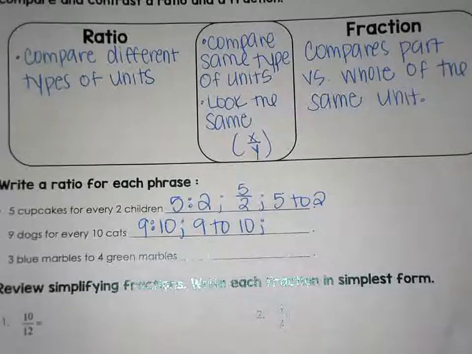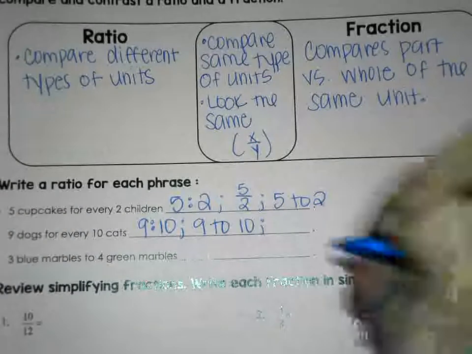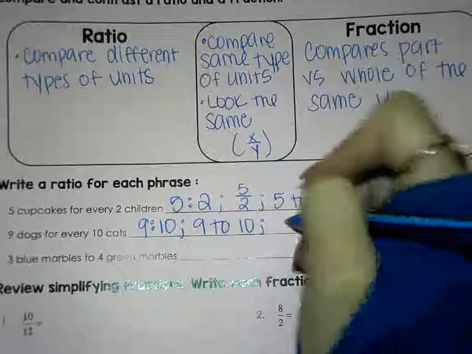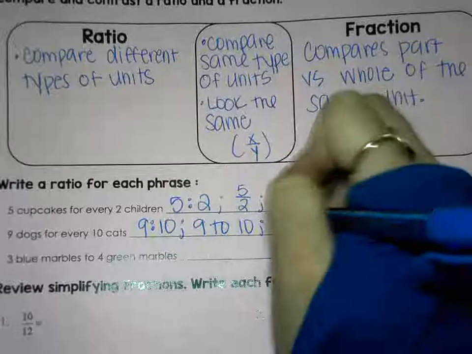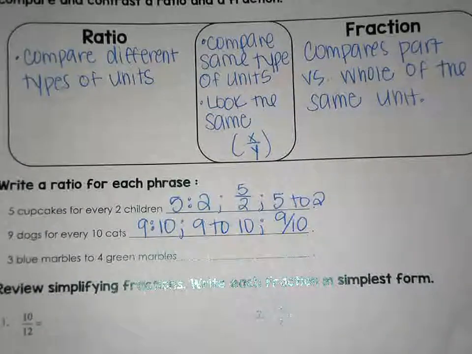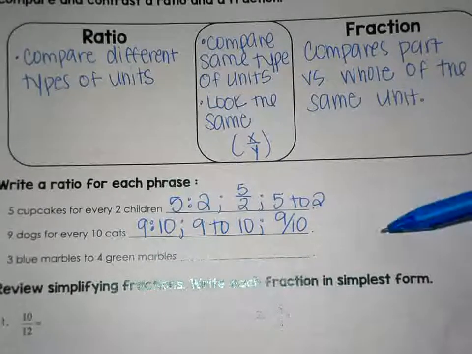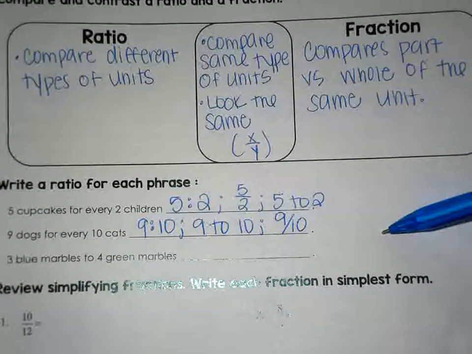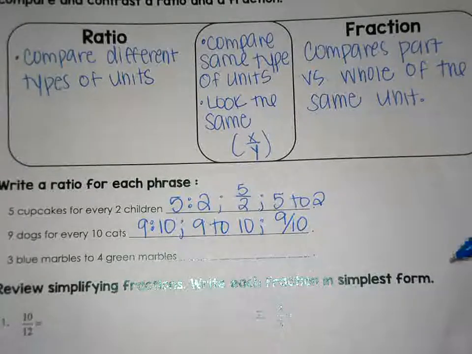What is my last and final way? Jaden, what's the final way? 9 on top and then 10 down. Perfect. Notice I didn't do straight up and down on that one, did I, guys? Is a slash the same thing as a fraction sign? Absolutely. I accept both ways, okay?